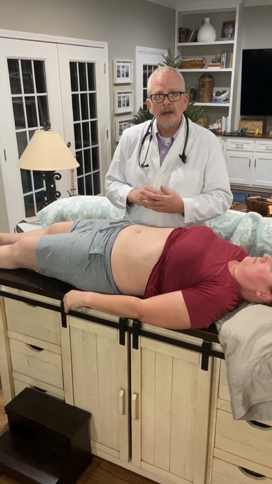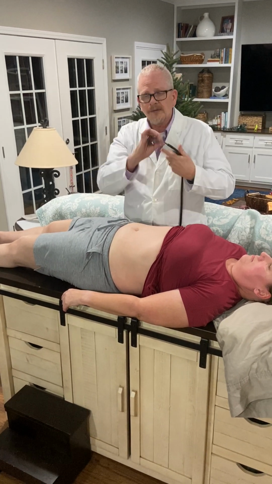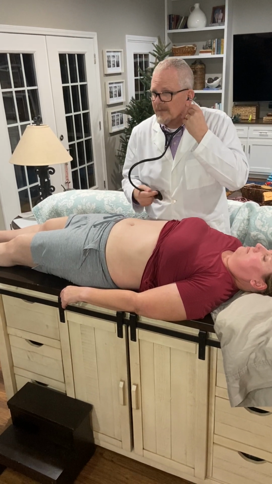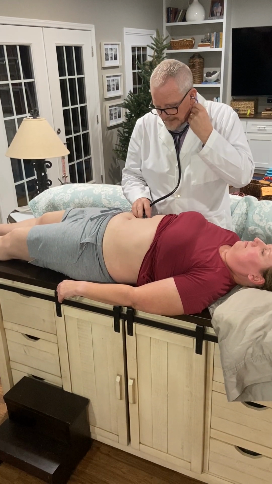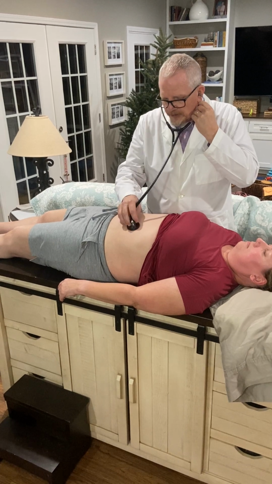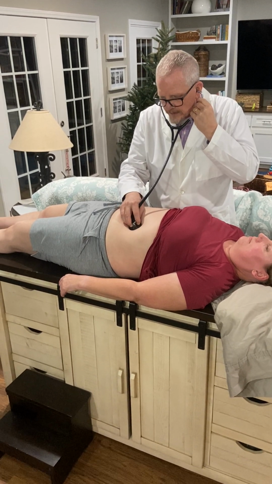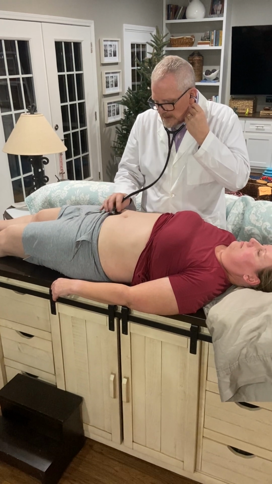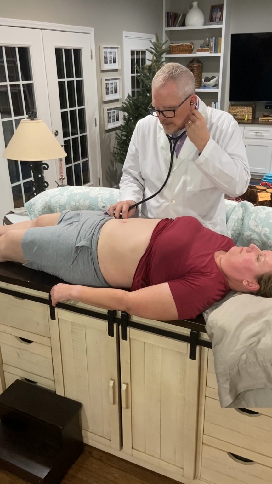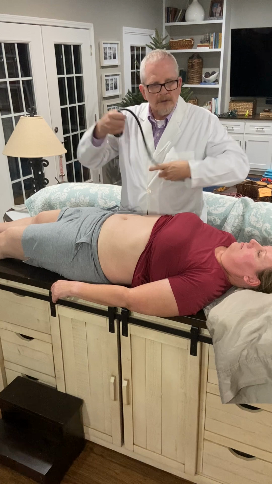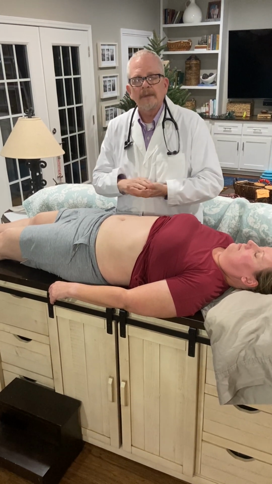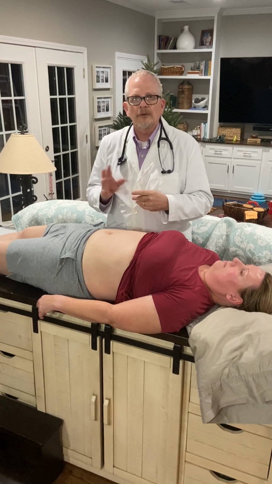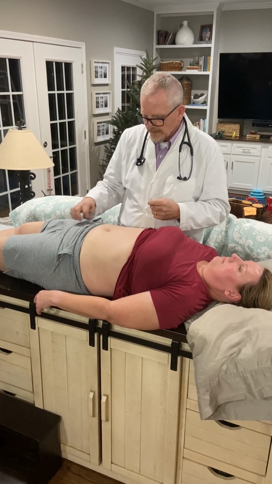Now I'm going to auscultate all 4 quadrants. I'm going to listen for bowel sounds. We're going to start off at the right upper, go to the left upper, left lower, right lower. Bowel sounds are present, and they were normal. I heard anywhere between 5 to 35 clicks or gurgles, which is a normal rate and rhythm.